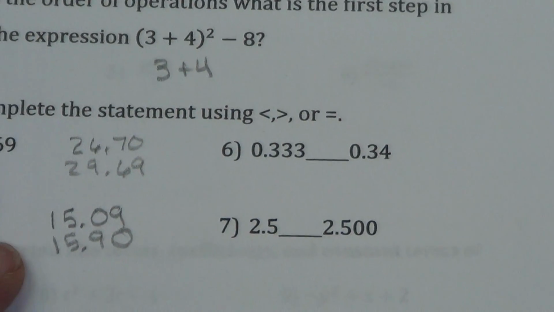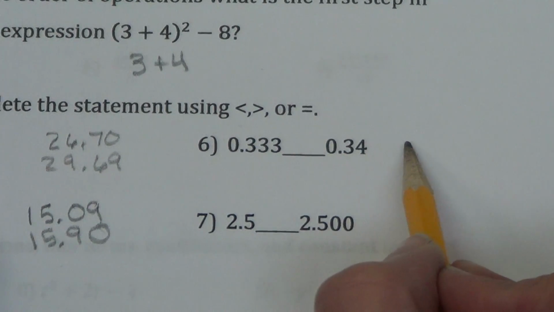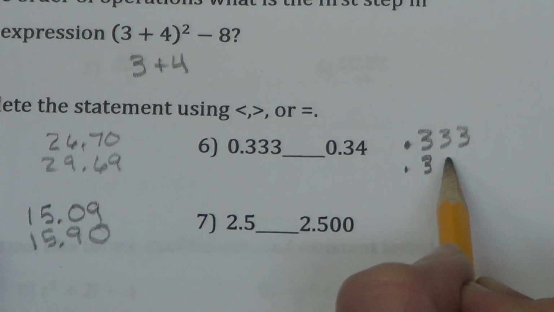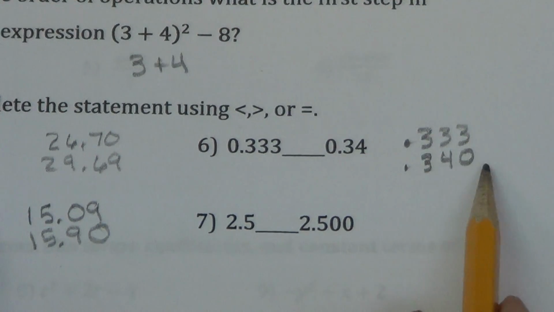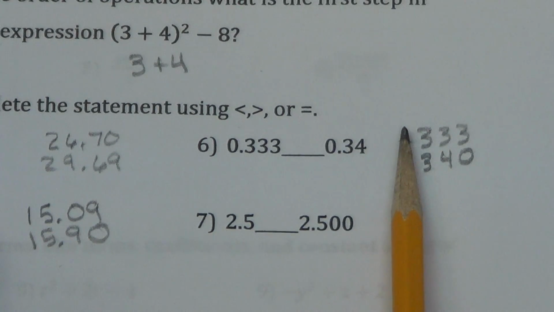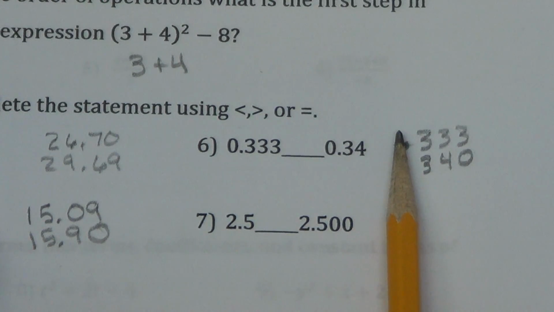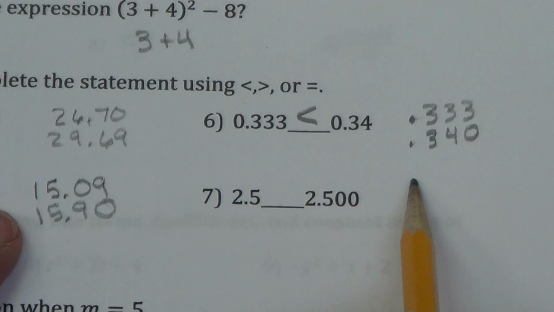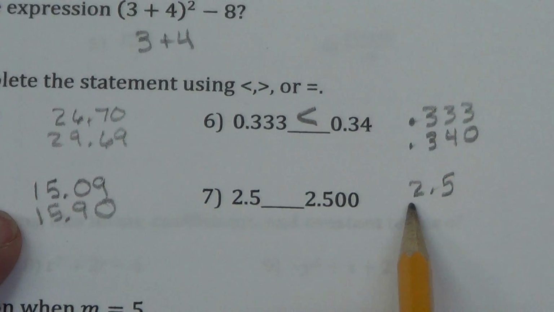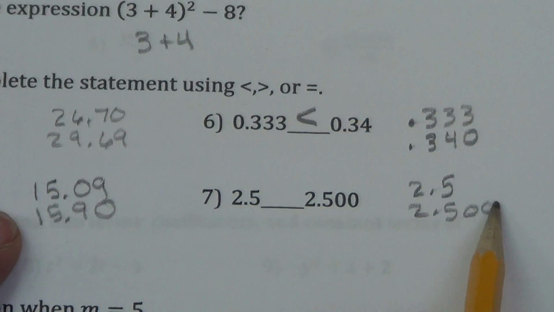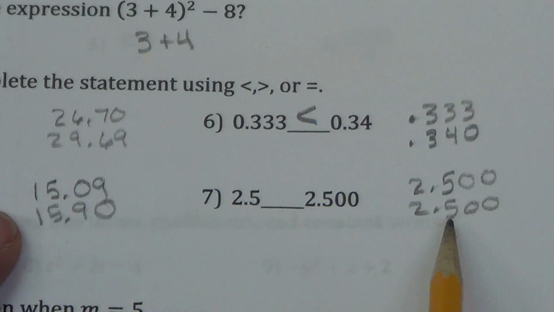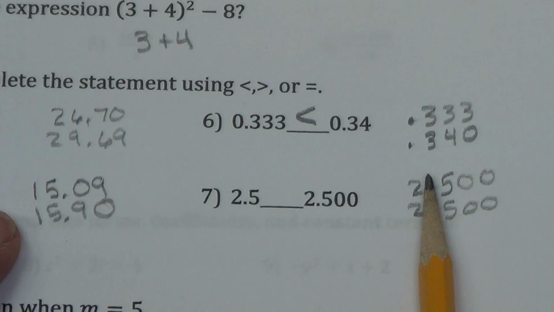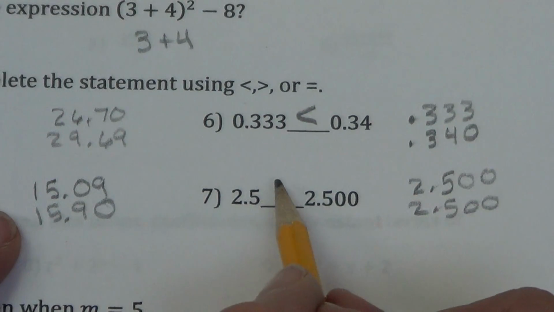Now we come over to this. If we write these two over top of each other, 0.333 or 0.34, and we have to add a 0 to get the 3-digit places. Cover the decimal, which is bigger, 333 or 340? It'd be the 340, so we point at the smaller one. On this one, 2.5, 2.500. Well, we add our decimal places, or I should say digits. Cover the decimal point. 2,500 is equal to 2,500.